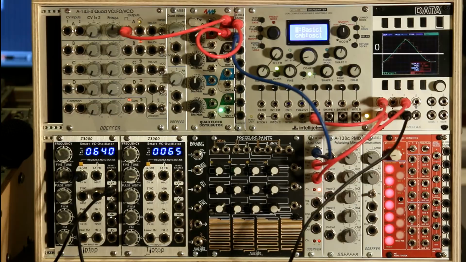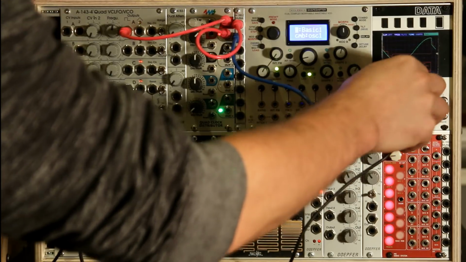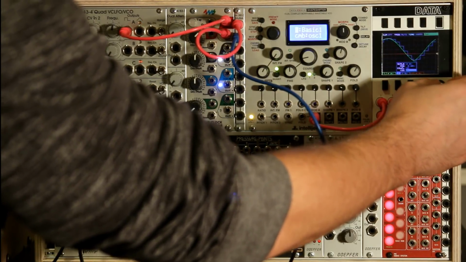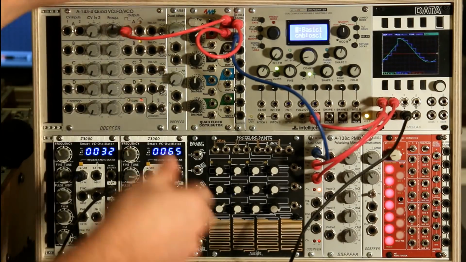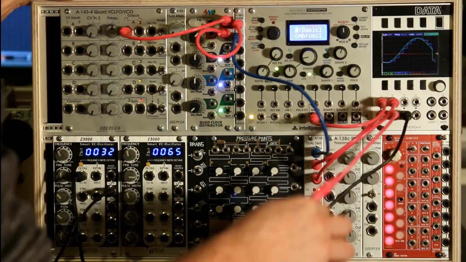To make this more usable, we need to be able to control this range. Let's move the original signal to the second oscilloscope channel to make it blue, and process this signal through offset and attenuator.